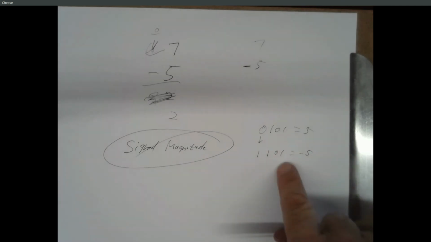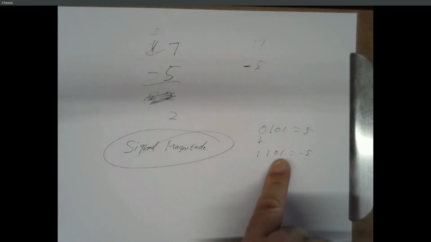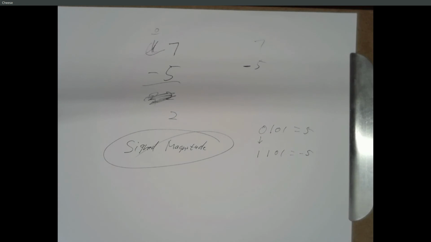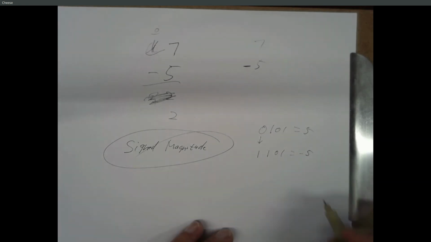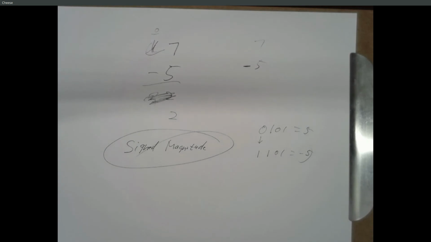But now if I add these together, I'm definitely not going to get 0. I have to use a different piece of hardware to deal with negative numbers. So usually we do 2's complement, but there's places where you might want to do signed magnitude, in particular when you're interfacing with humans, because that's what we're used to.